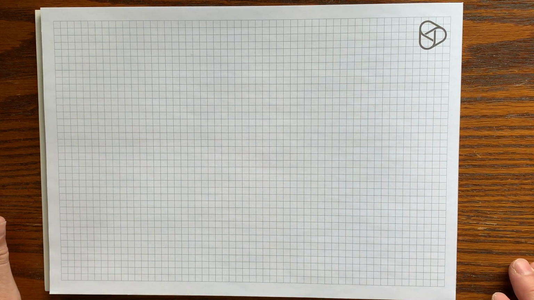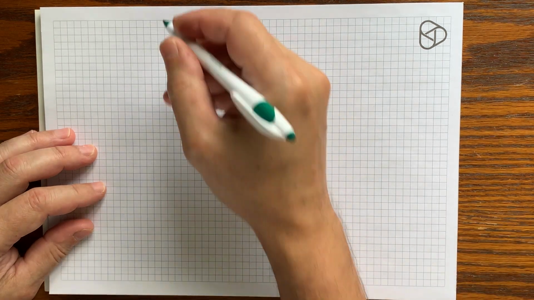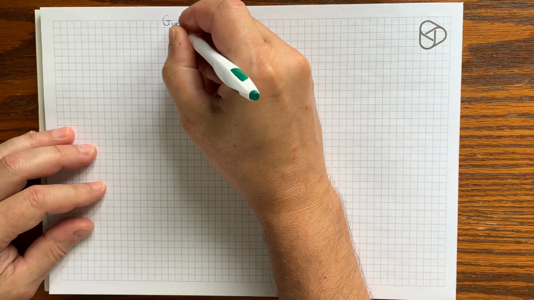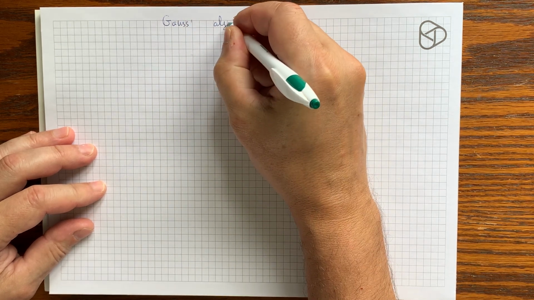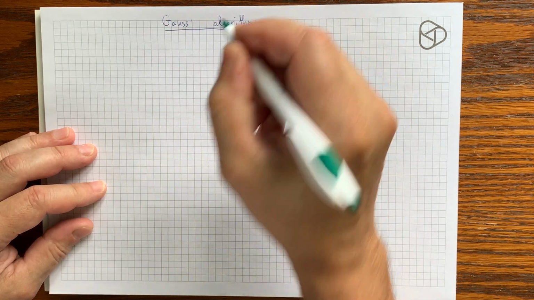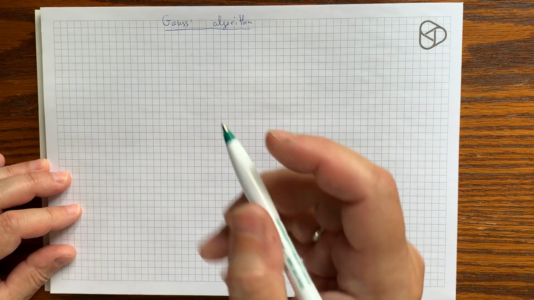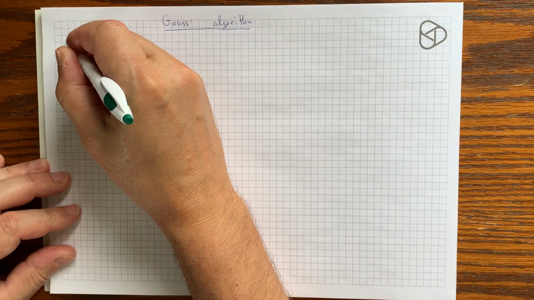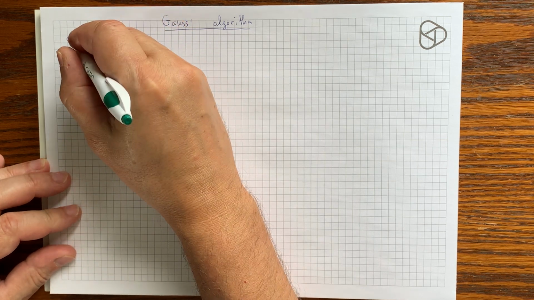Hello. Here I will explain the full Gauss algorithm for solving systems of linear equations without any restrictions. A generic system will, say, have n unknowns, x1 up to xn.